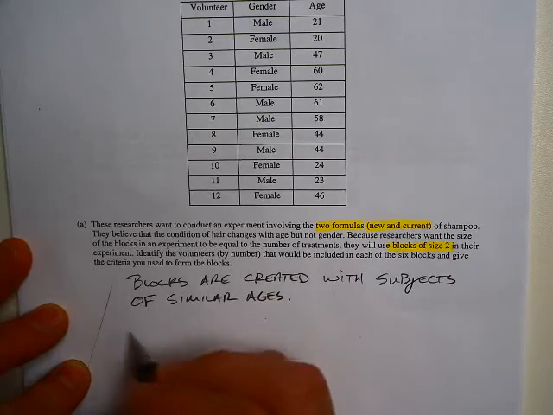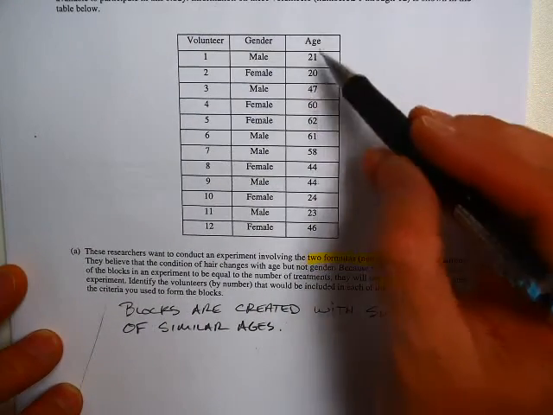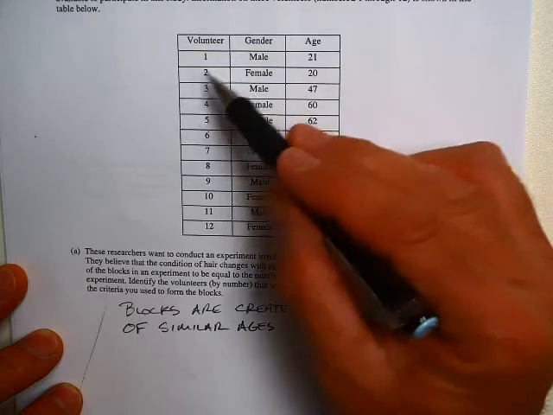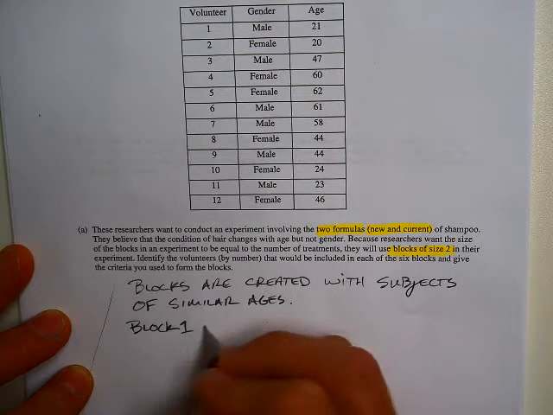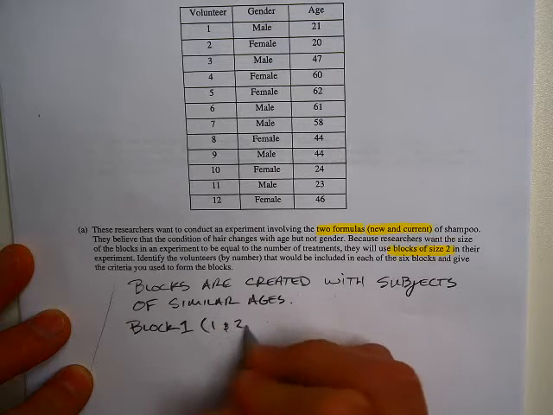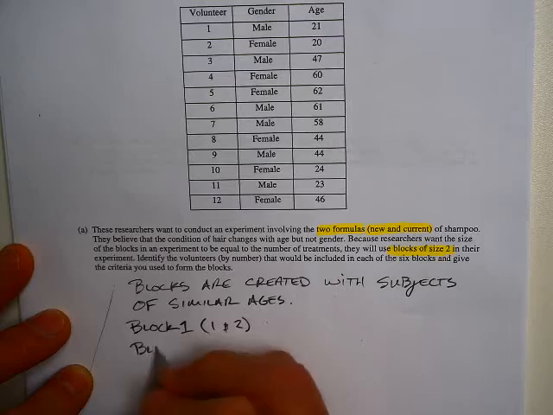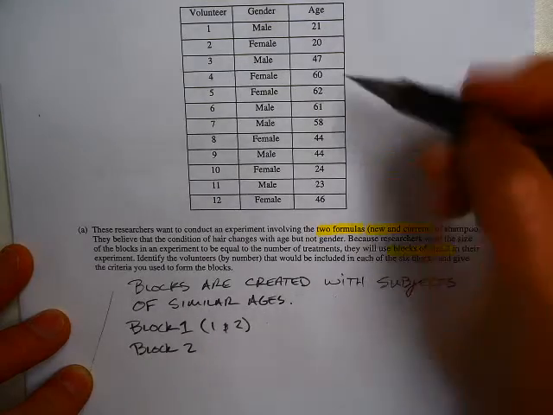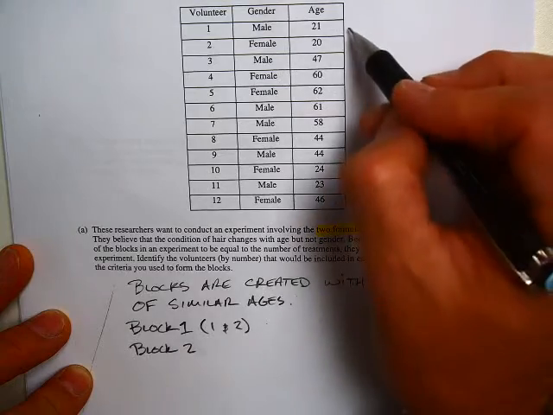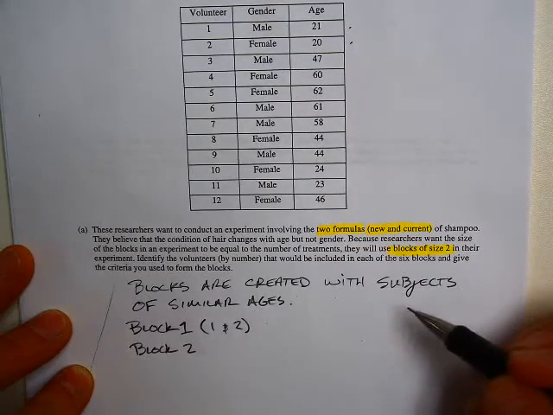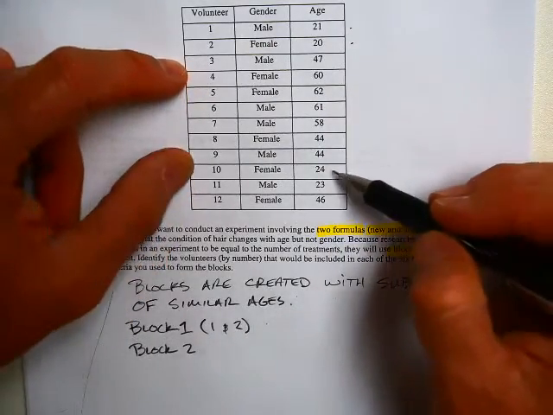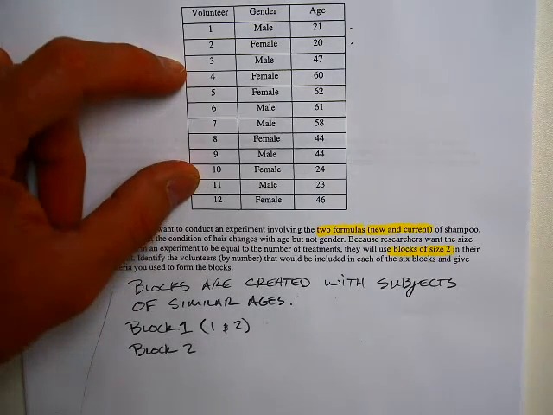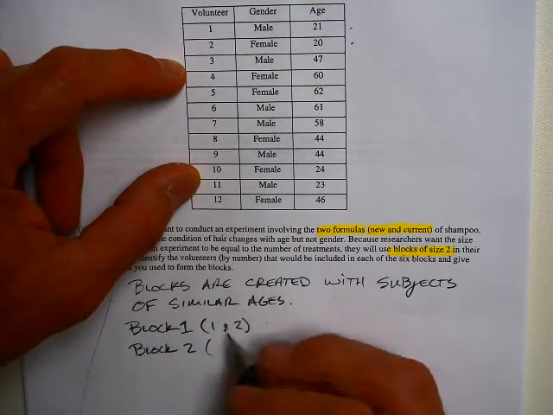So in the first block, I'm going to find the 2 youngest, which happen to be volunteers 1 and 2. So block 1 would be volunteers 1 and 2. Block 2. So I'm going to just put a little dot for those that I've used so that I don't mess this up too much. Block 2, I'm looking for my next 2 youngest. I've got a 24 and a 23, so that would be volunteers 10 and 11.